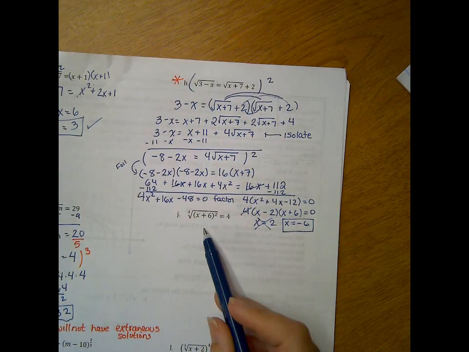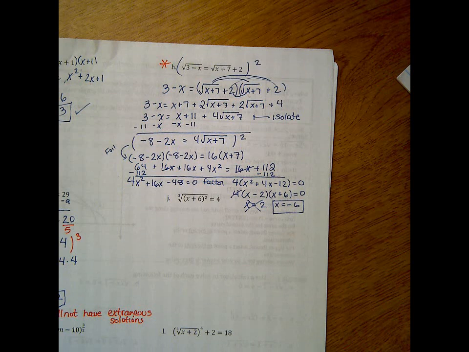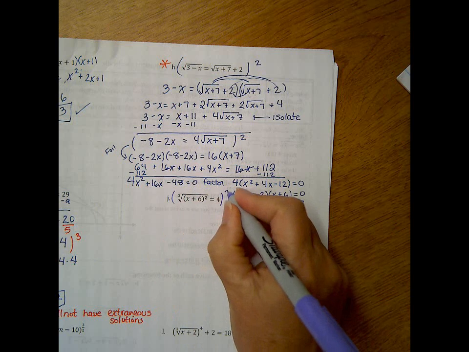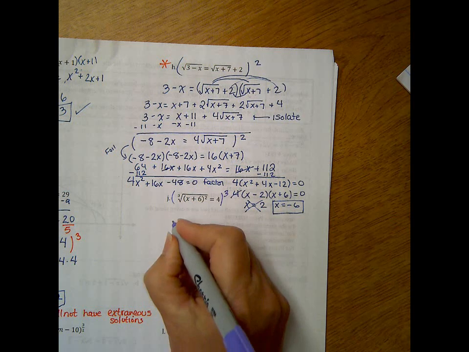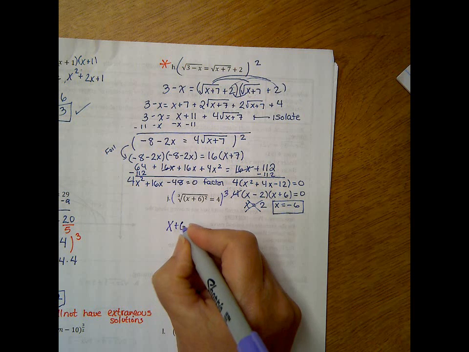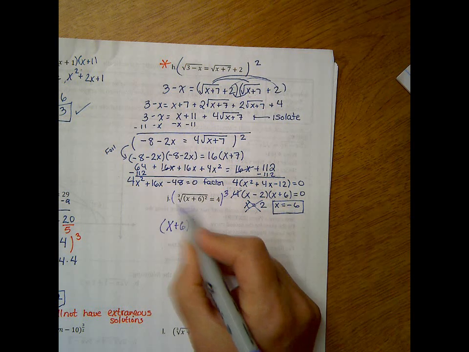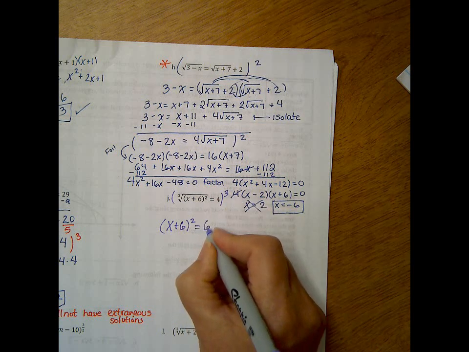So J, our radical is already alone, so I'm going to get rid of that cube root by cubing both sides here. So x plus 6 squared, the radicand. You still need that square though. We cubed to get rid of the cube root. 4 cubed, we already said, was 64.